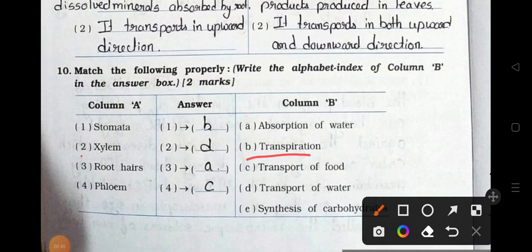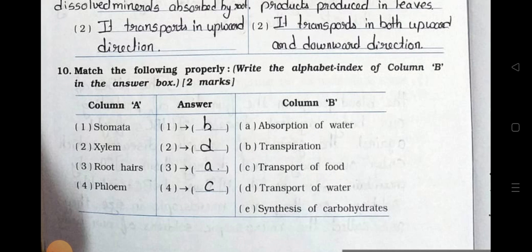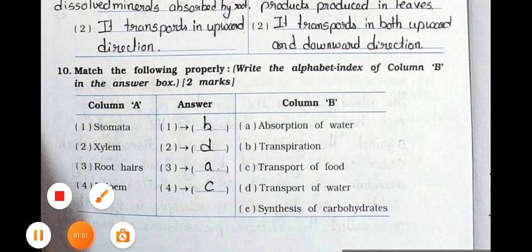Number 2, xylem matches with D, transport of water. Number 3, root hairs match with A, absorption of water. Number 4, phloem matches with transport of food. Now we will see the next page.